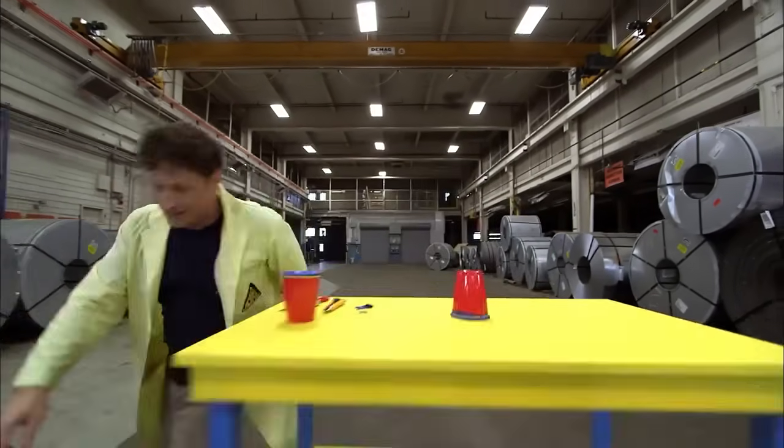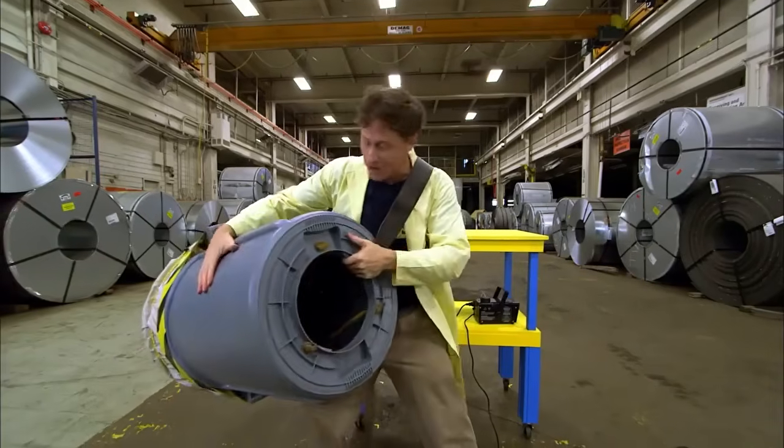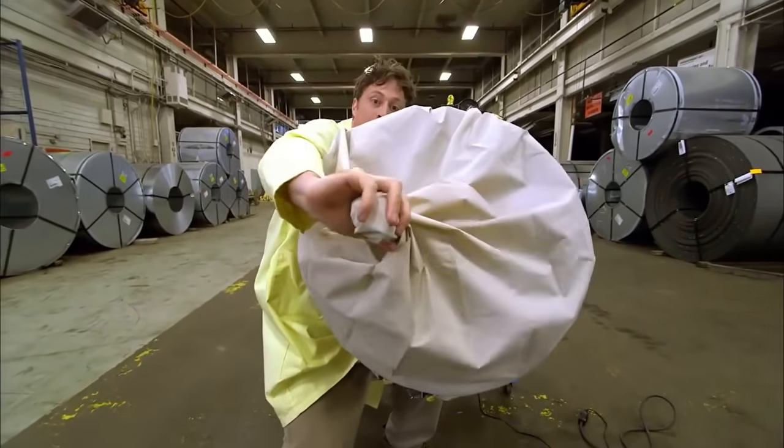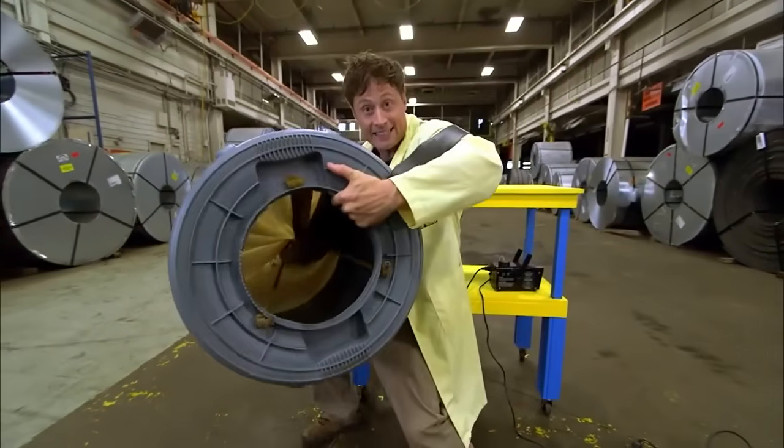Come on. This is my maxed out vortex cannon. It's made out of a garbage can. I've got a hole in here, and this is a shower curtain with a ball that I can get a grip on and pull, and then it shoots forward like this.